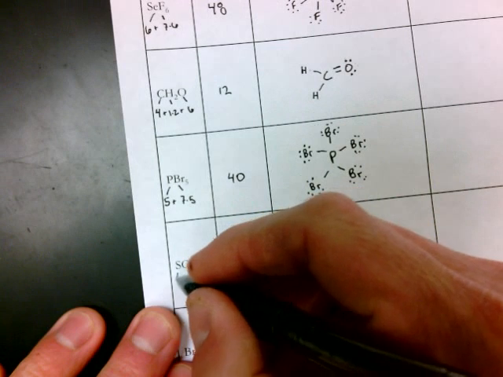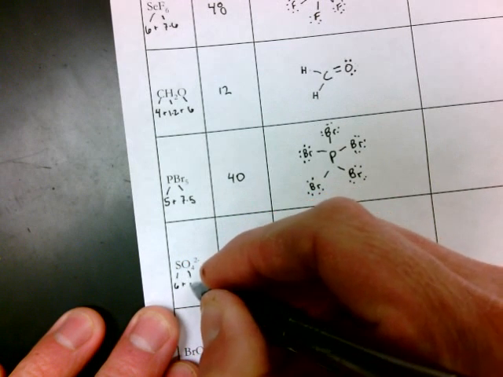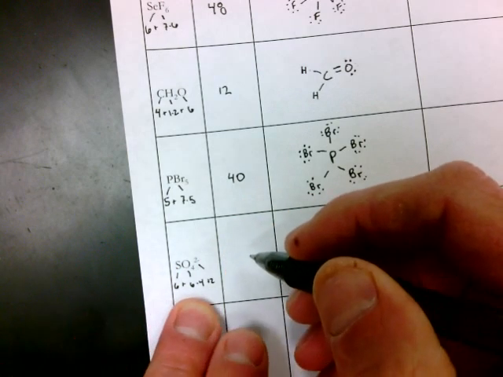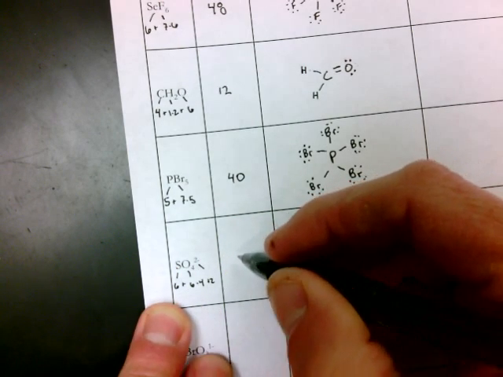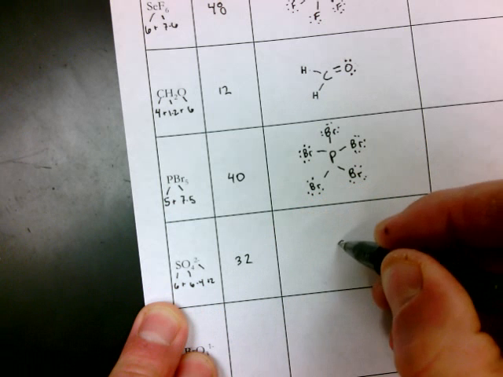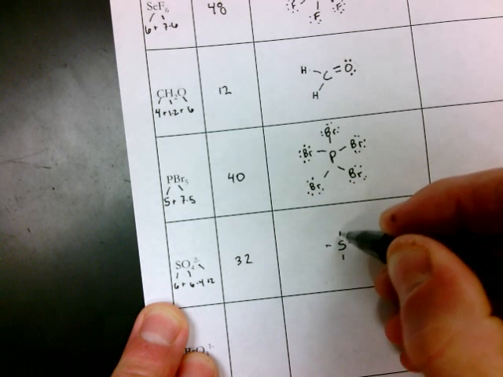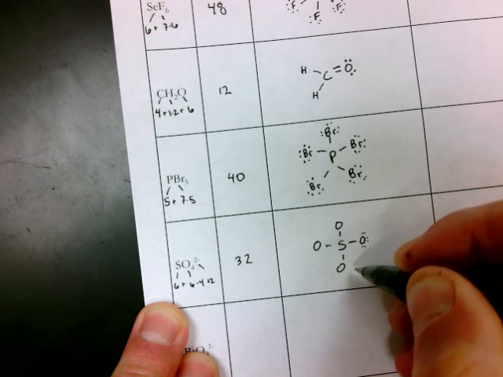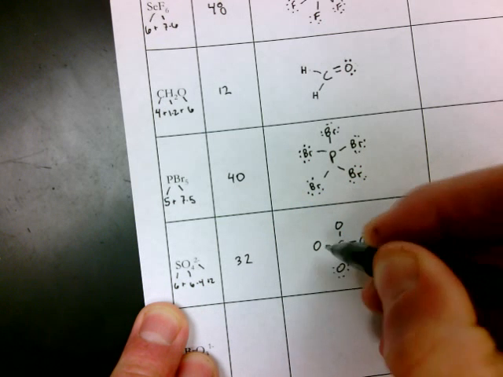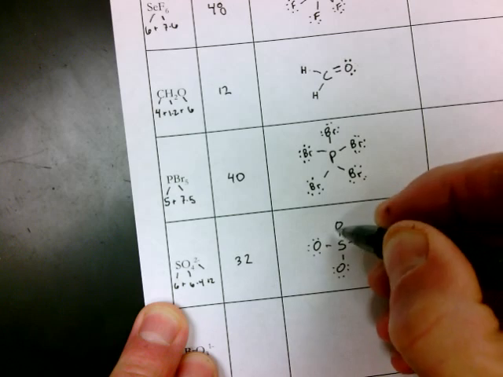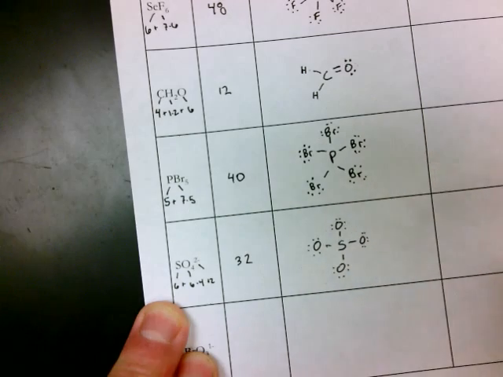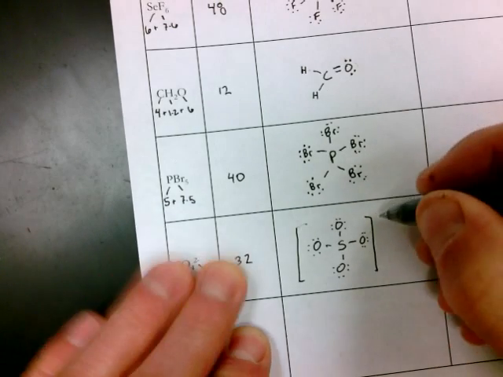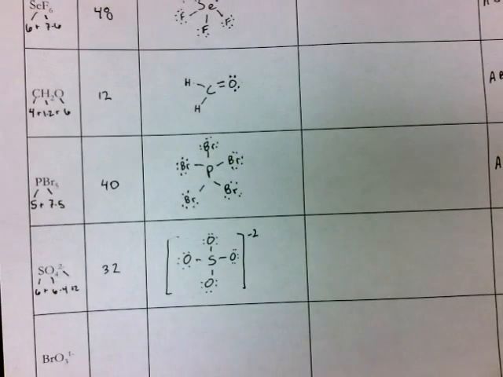SO4: sulfur lives in 6, oxygen lives in 6, there's 4 copies, -2 means plus 2 more. 6 times 4 is 24, plus 6 is 30, so 32, sulfur central. Attach the remaining oxygens. If you use all 32 electrons, you get a picture that looks perfectly like this. Everyone has an octet, -2 charge.